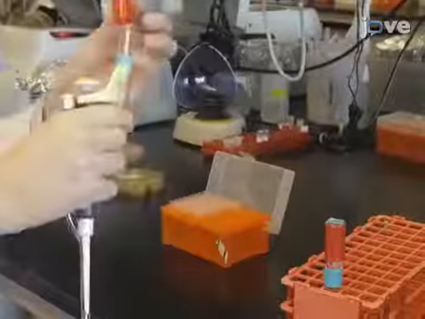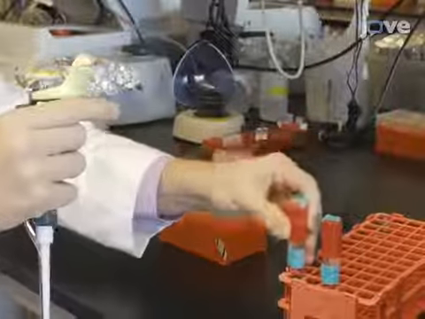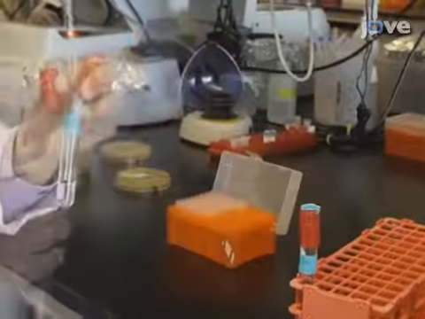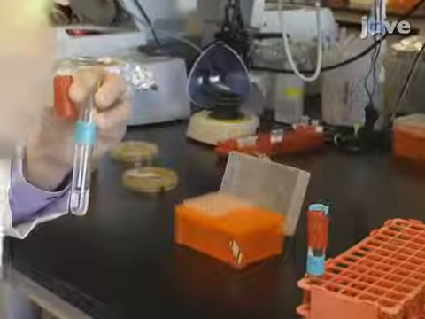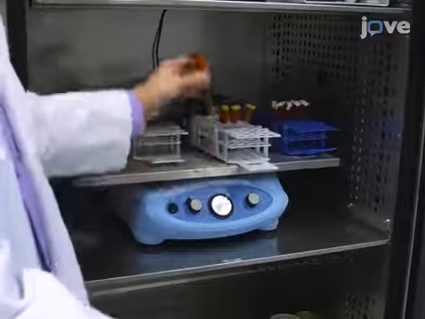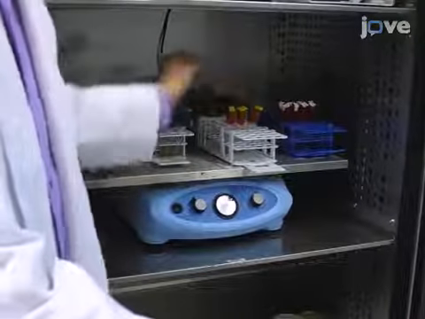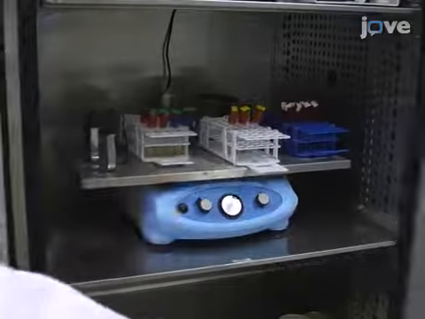On the following day, dilute the saturated culture to an OD 600 of less than 0.1 in the medium. Return the diluted culture to the 30 degrees Celsius shaker for 3 to 4 hours or until the OD 600 is between 0.4 and 0.8.